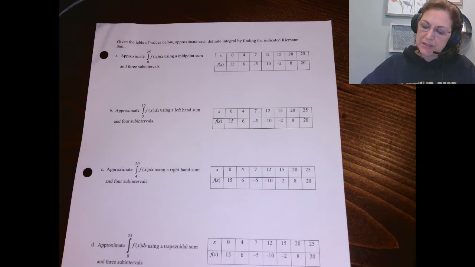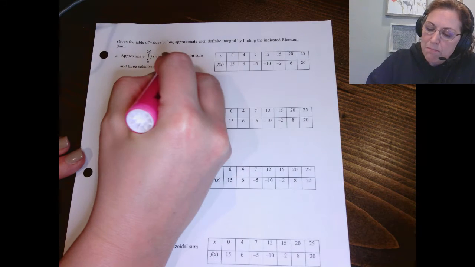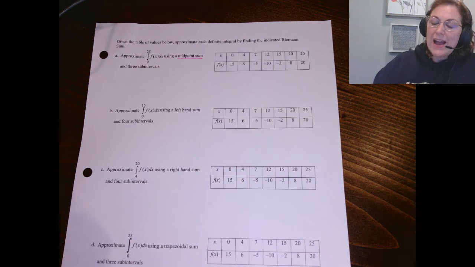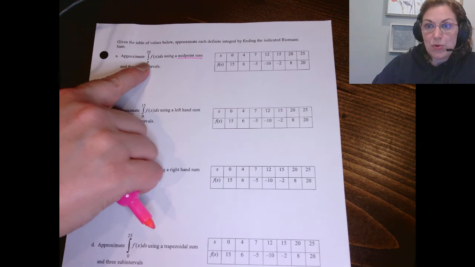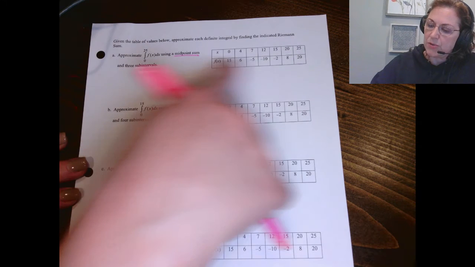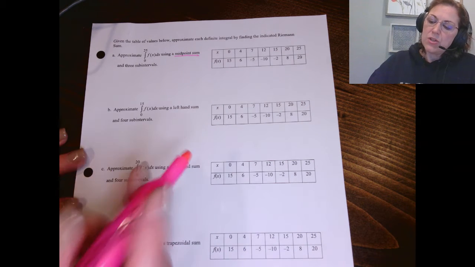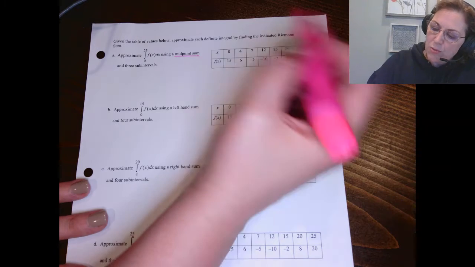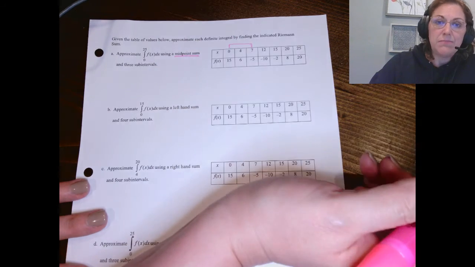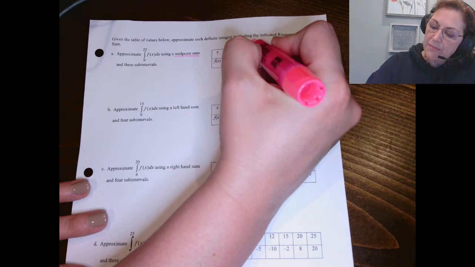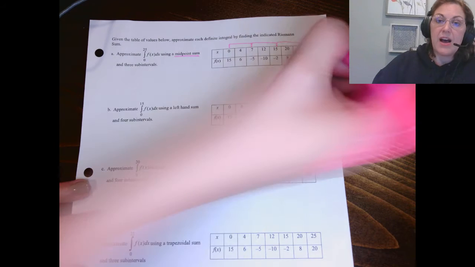We're going to be using different types of sums. So let's look first at the midpoint sum. We're asked to approximate the integral from 0 to 25. We have data from 0 to 25, and we want three subintervals. So I want you to recognize that in order to get three subintervals, I'm going to have to go from 0 to 7, from 7 to 15, and then from 15 to 25.